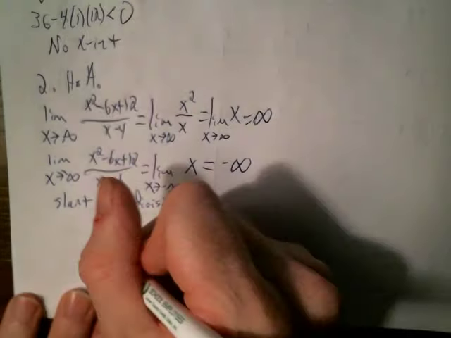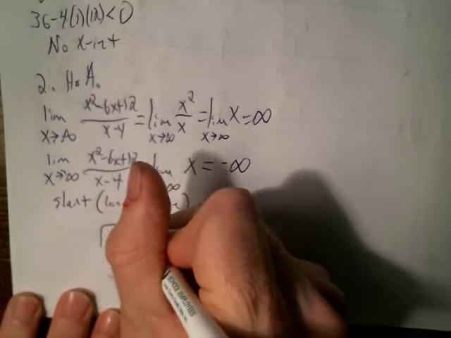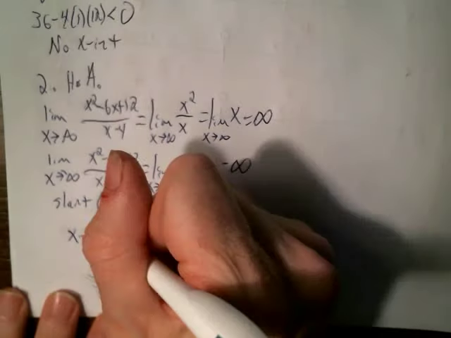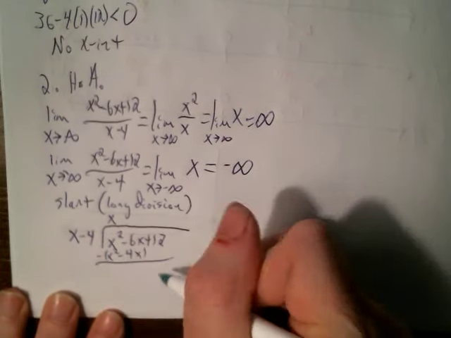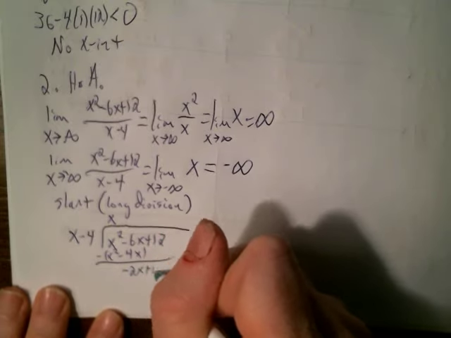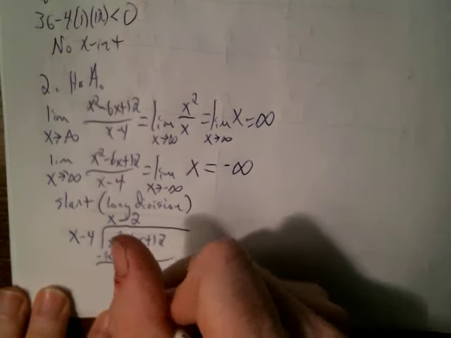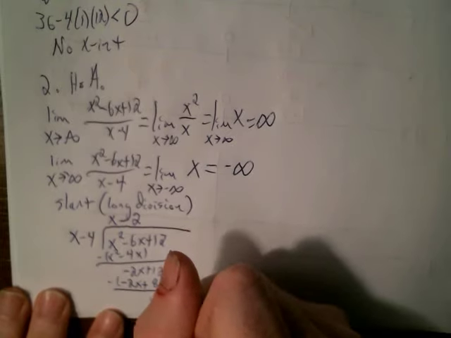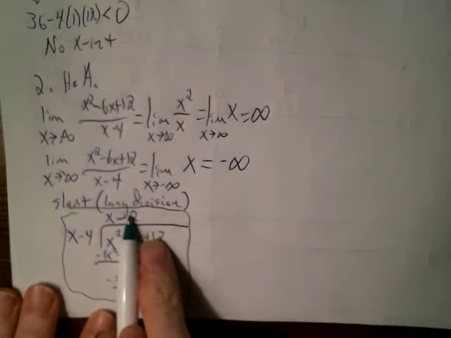Okay, so for long division, you're going x squared minus 6x plus 12 divided by x minus 4. So you're thinking, what times x is x squared? Well, x. So you get x squared minus 4x. Subtract that business. So you get negative 6x plus 4x is negative 2x. Bring down the 12. And then what times x is negative 2x? Well, that's minus 2. So I get negative 2x plus 8. Subtract away. 12 minus 8 is 4, and that'll do it. Your slant asymptote is this portion right here.